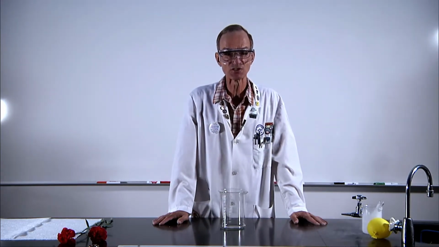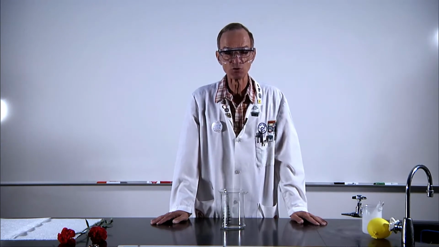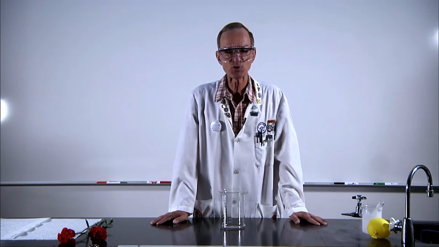In this demonstration, we're going to look at the concept of phase changes by using the chemical compound nitrogen. We're going to look at nitrogen in two different forms, in the liquid form and the gaseous form. Most of you probably realize that in our atmosphere right now, a little under 80% of the air that you breathe is nitrogen. Only about 20% or so is actually oxygen.